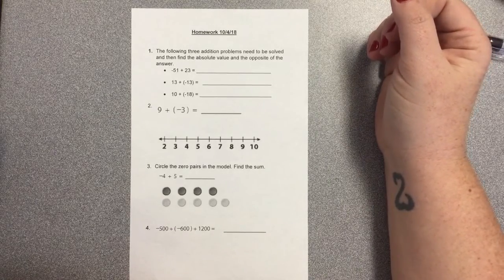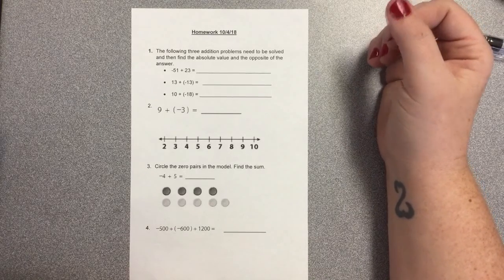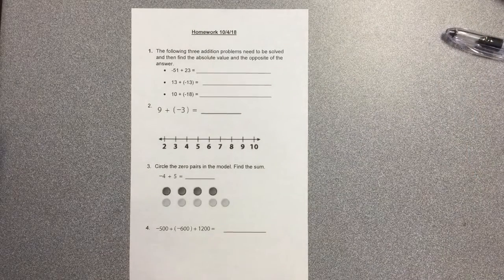Hey guys, this is the homework for October 4th. That is Thursday, October 4th. This is what your homework should look like tonight.